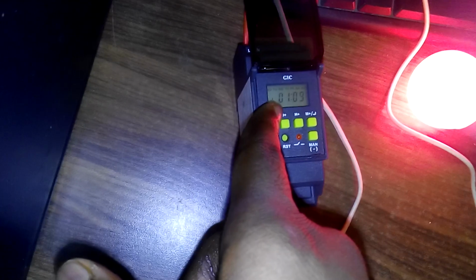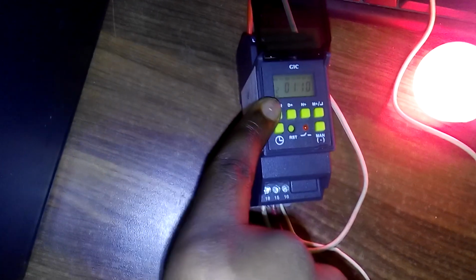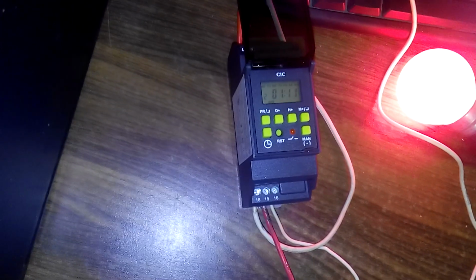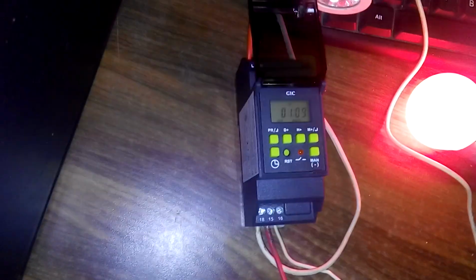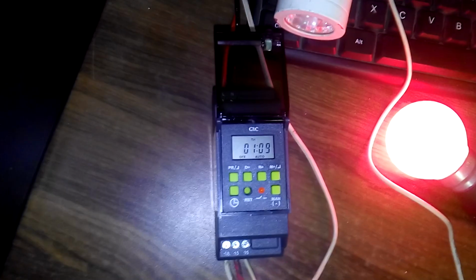Okay, and you can see your program by pressing this button here. 1 8 on, 9 off, 10 on, 11 off. Okay, go back. It's very friendly actually. I love this product.